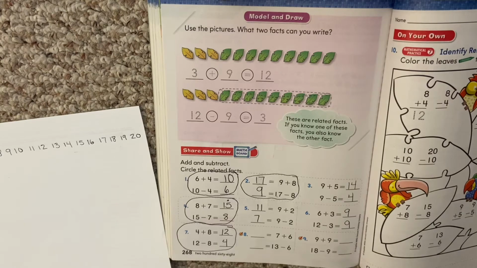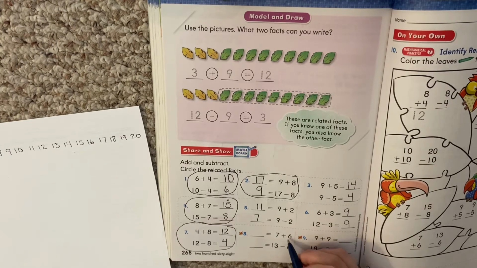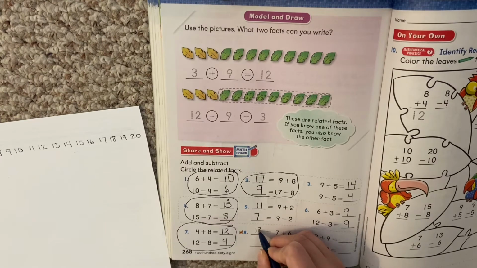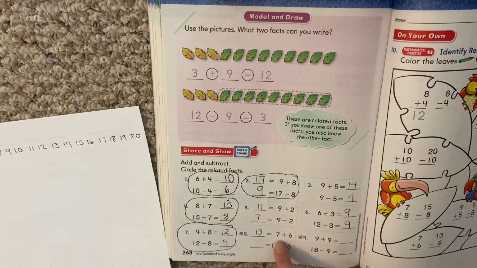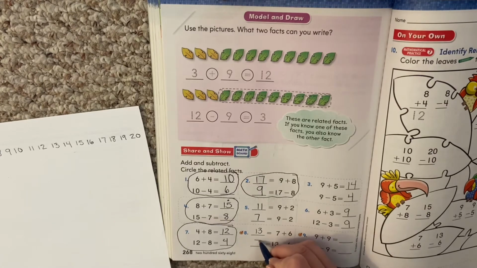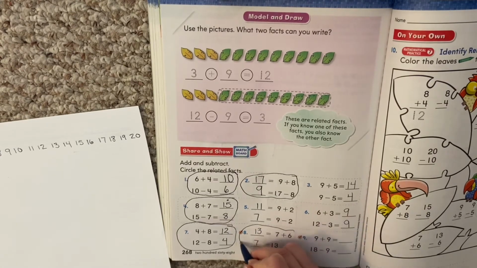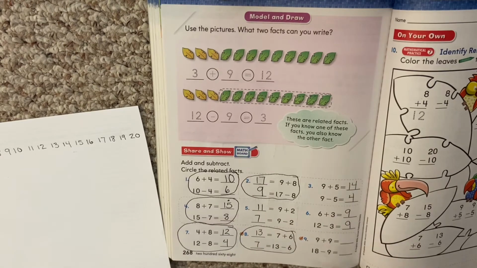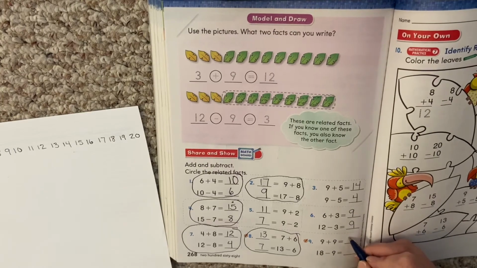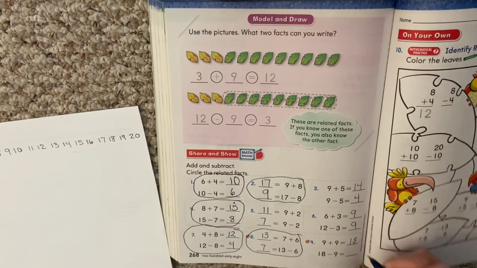All right, if you're hitting play, it's because you're ready to check your work. 7 plus 6, you should have gotten 13. Then we look. Oh, hey, they took the biggest number. 13 minus 6. It equals 7. It is related. We're using the same numbers in the right order. 9 plus 9. Ooh, doubles back. 9 plus 9 is 18.